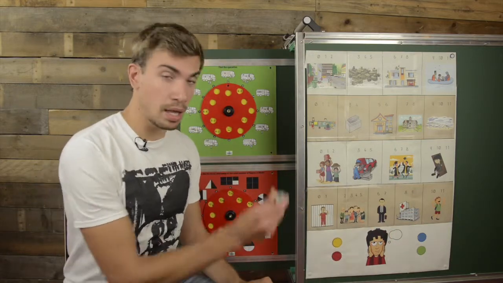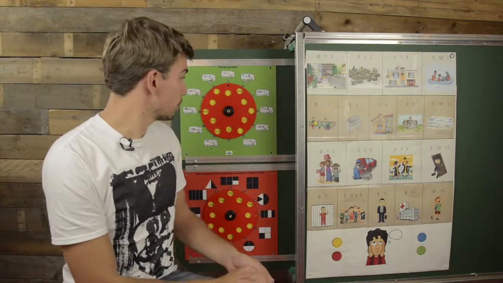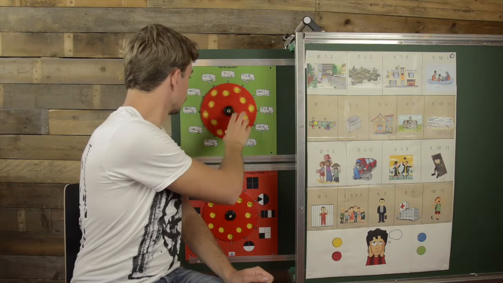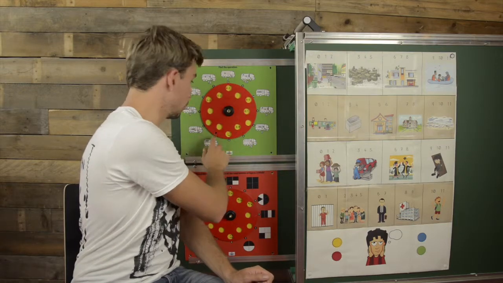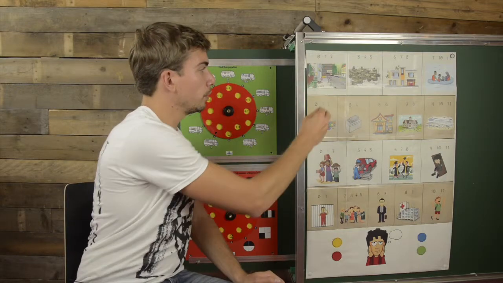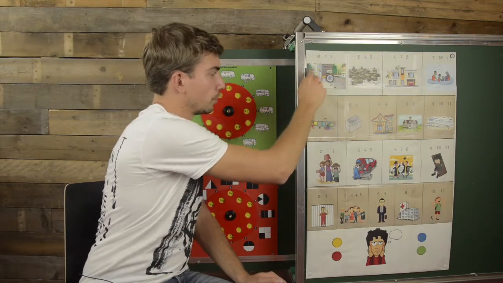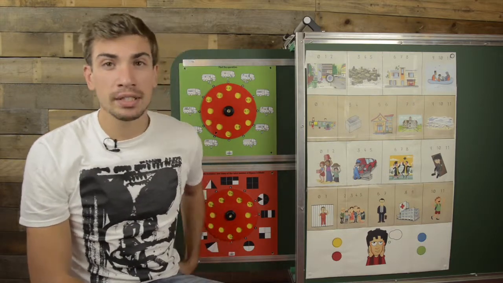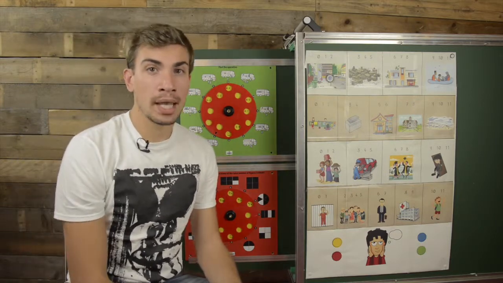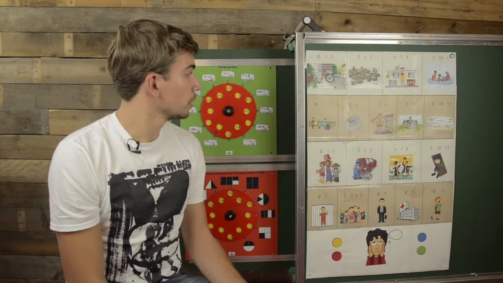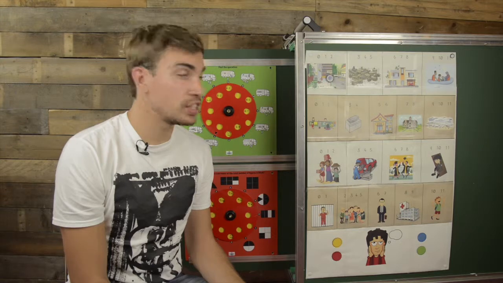For example, I have blue bottle caps for my player, and I will turn the disc. The disc spins, and it ends on 2. Number 2, you'll find it over here, which means I was born over here, I was born in the streets. So now that player needs to come up with a story why or where he or she was born on the streets. Then you can continue to the second level.